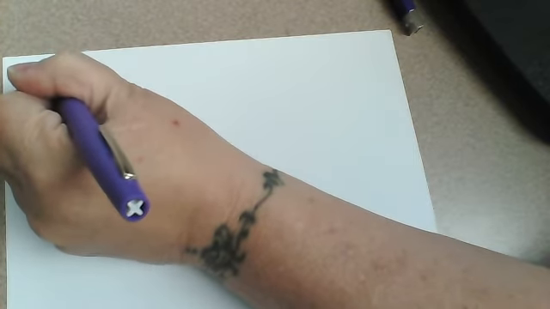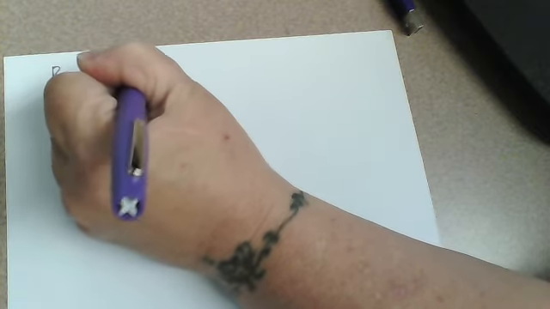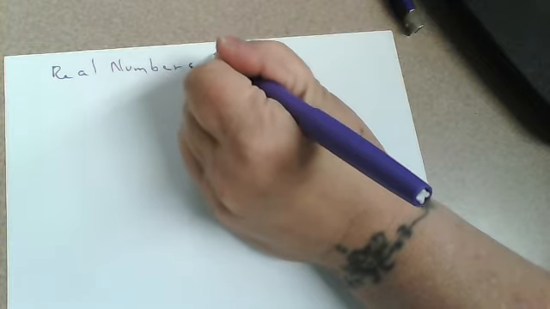The other thing I wanted to talk to you about is real numbers, because you guys took Algebra 1, and that's what we were dealing with in Algebra 1. It's exclusively real numbers and the real number system, right? And our symbol for it is a capital R with 2 lines.